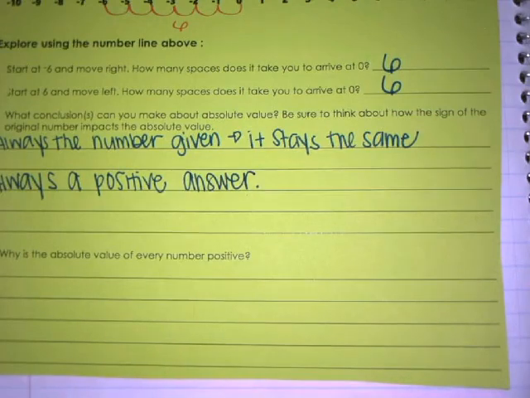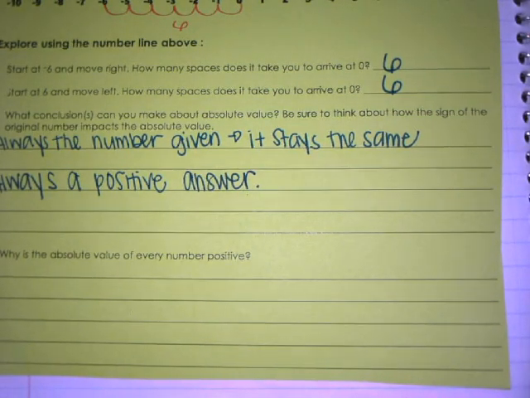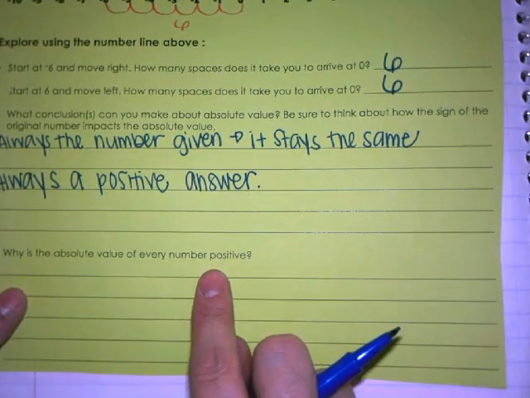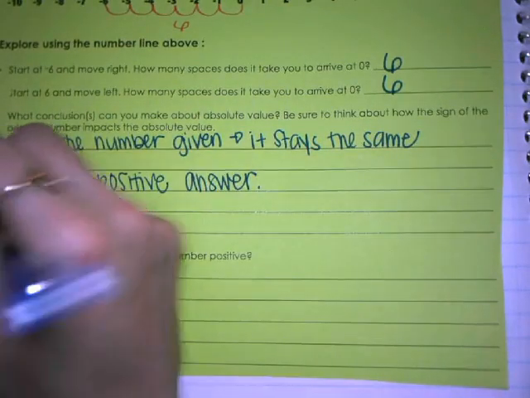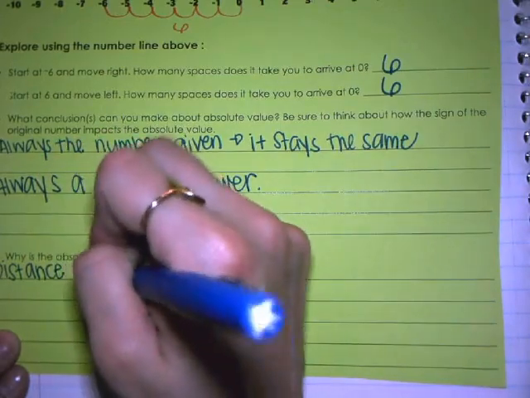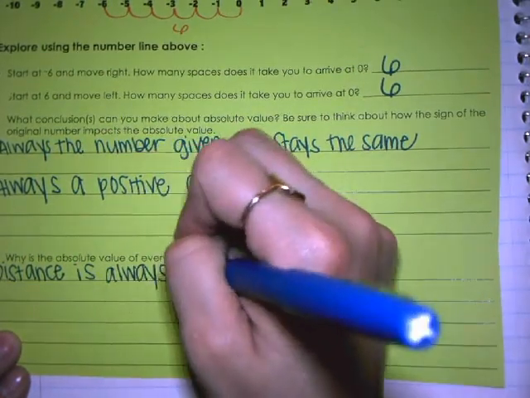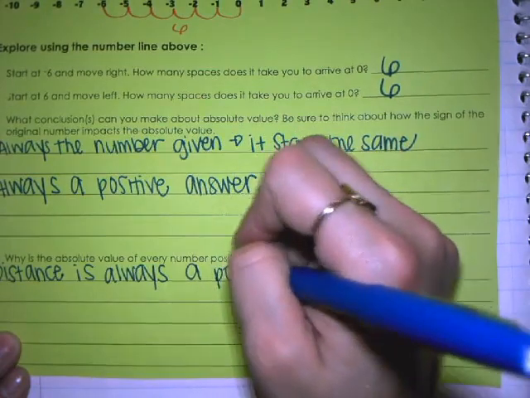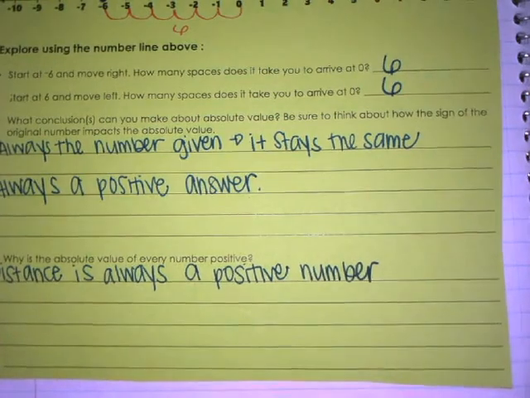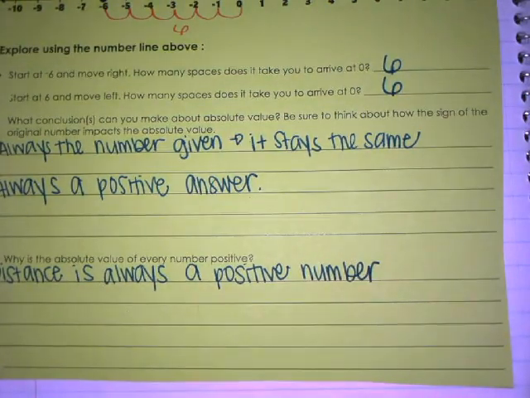Which is why you don't need a number line every time, because it's whatever the number is, but it's always positive, because it is the distance a number is away from 0. And that is why absolute value of a number is positive, because distance is always a positive number. Guys, we do not ever talk about distance being negative, right?